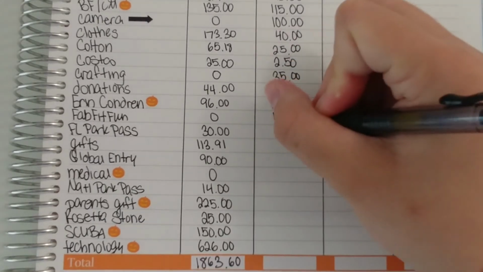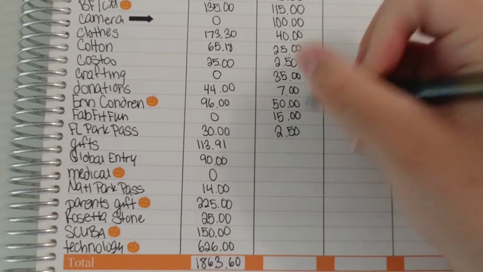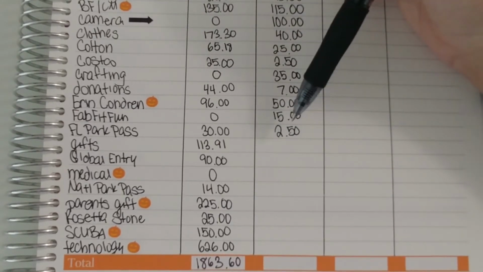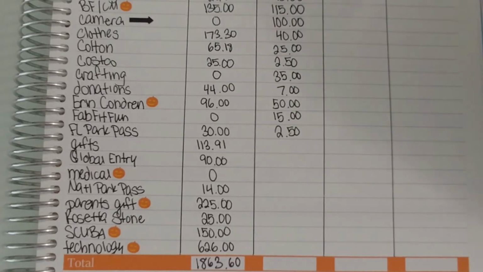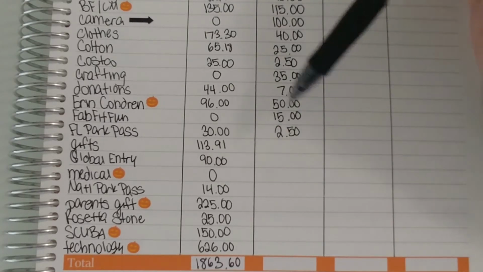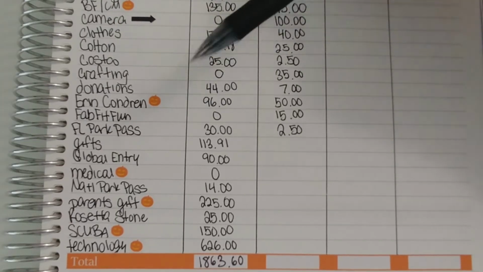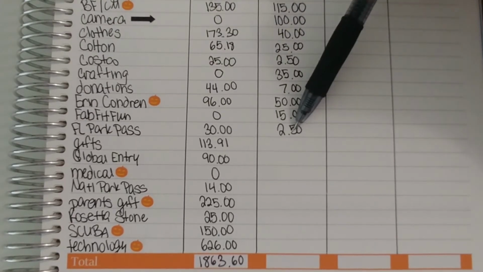And then also the Florida Park Pass. After I made and finalized this budget, I realized that we actually will not have to pay for a Florida Park Pass anymore. So I believe I mentioned this in a previous video, but my boyfriend got a new job. He no longer works at Michael's, and he now works for the state of Florida.